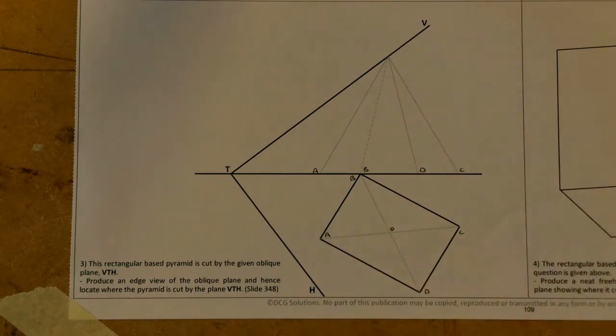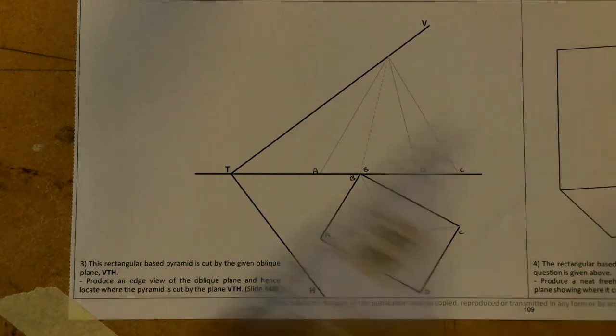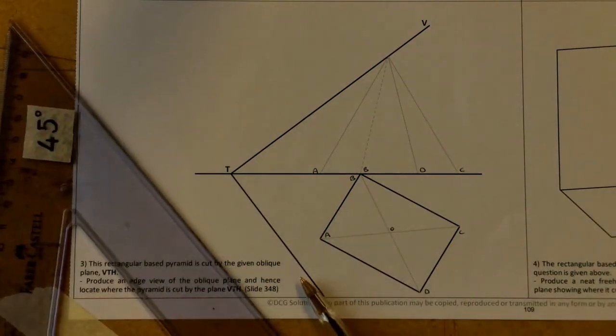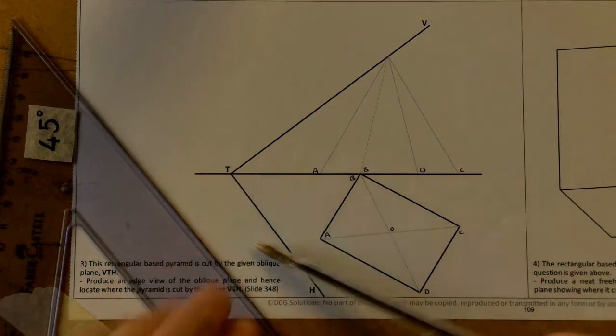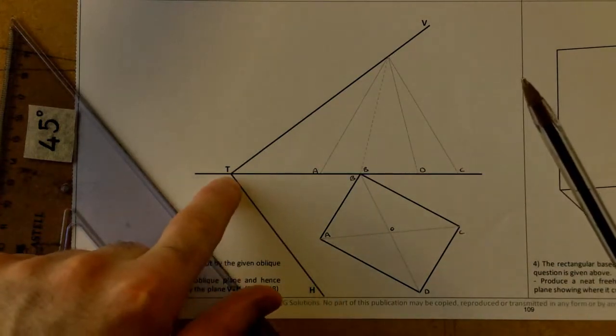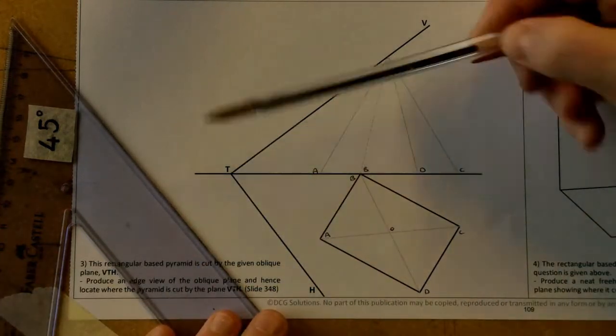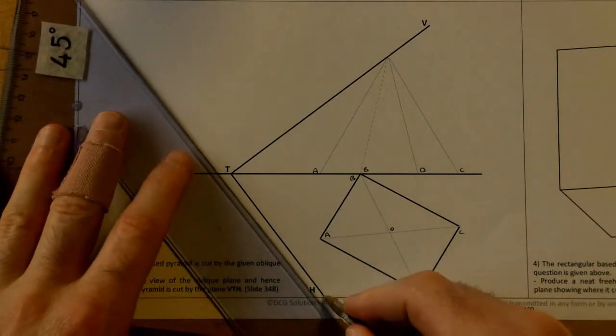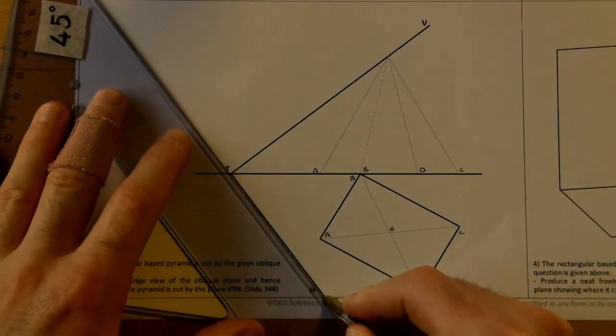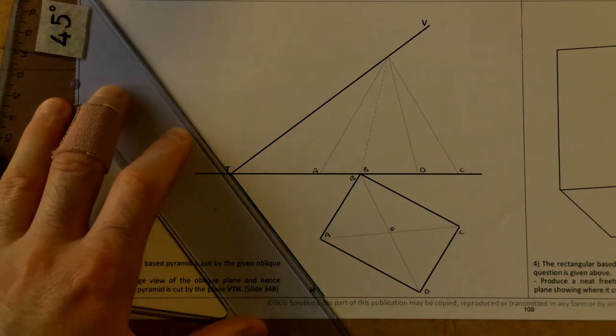Okay, so what we're going to do is project up, and what we're basically doing is looking along our horizontal trace. Remember, your horizontal trace is on the ground, so that's actually a true length there. So we're going to look along our true length to see it as a point view. Anytime you look along a true length, you will see that true length as a point view.